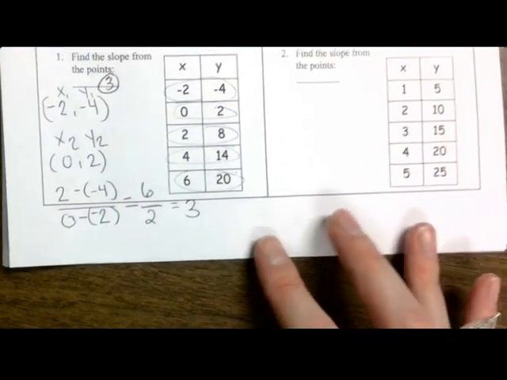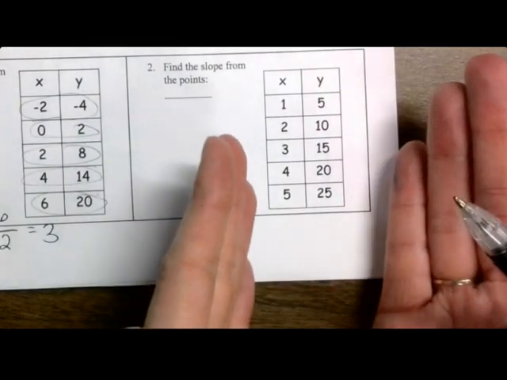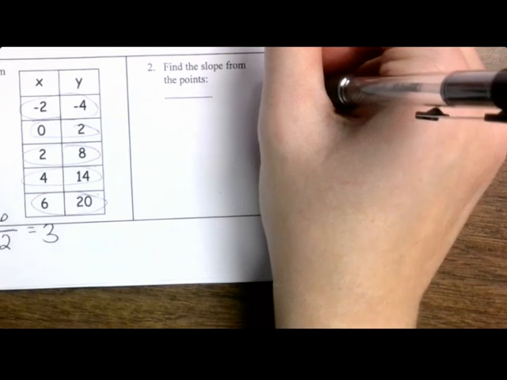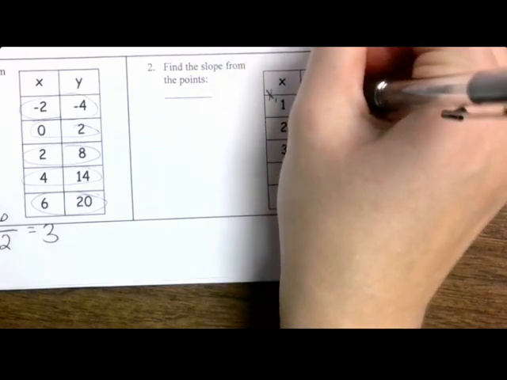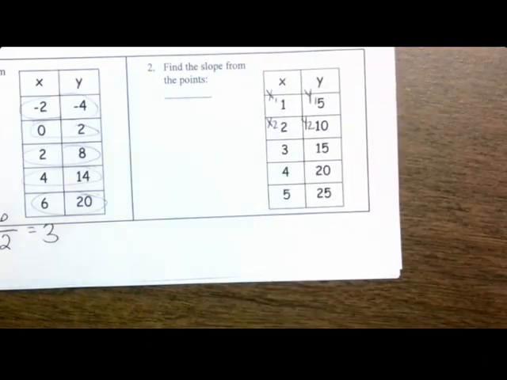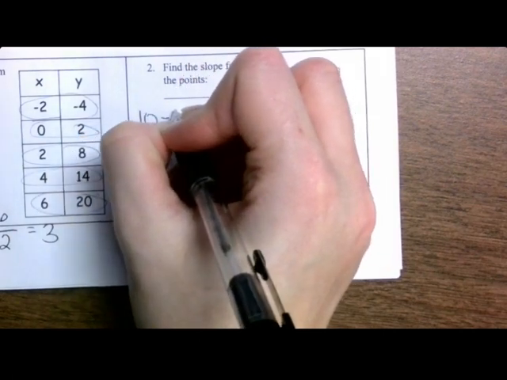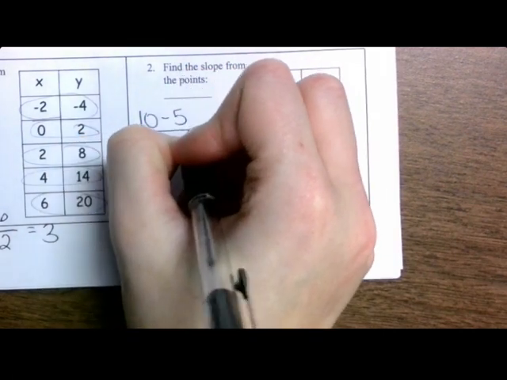Okay? So if I do the same thing here, I'm going to leave it in the table, okay? And I'm just going to label it x1, y1, x2, y2 in the table. That way it takes me less time, right? I'm always trying to find shortcuts if I can, if it works. Not always, okay? So our y2 is 10 minus our y1, which is 5.